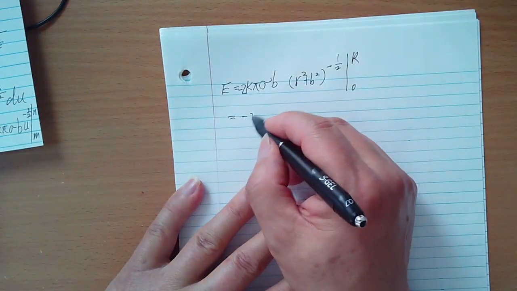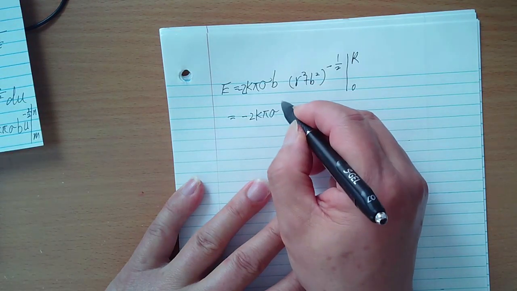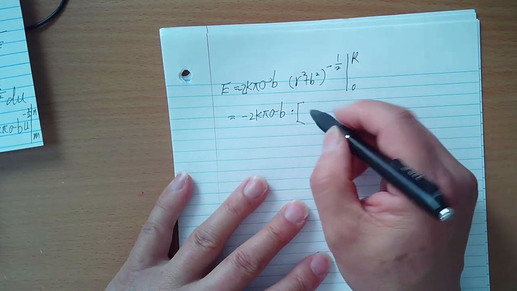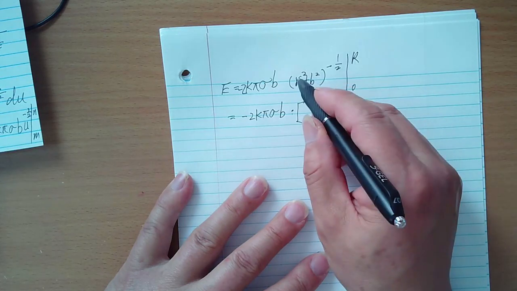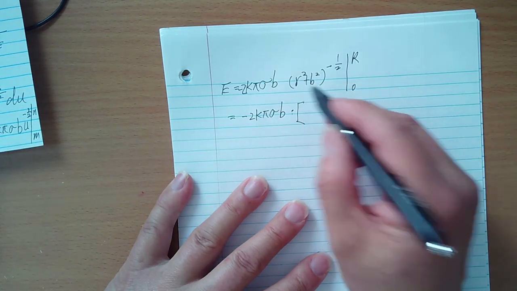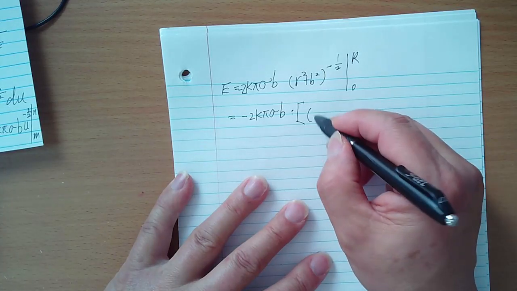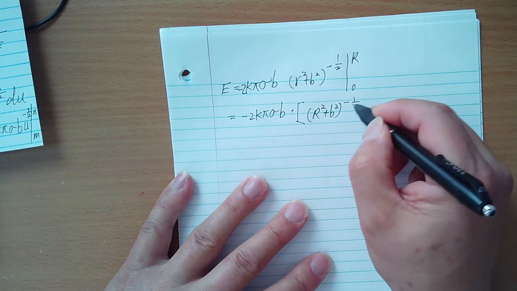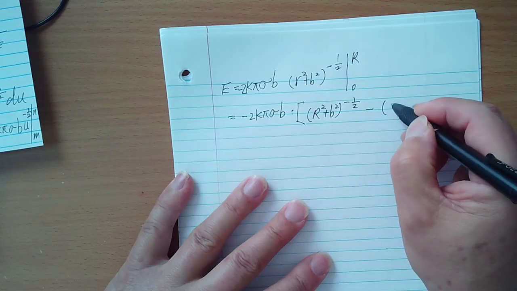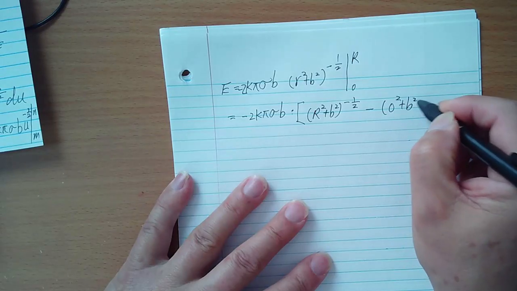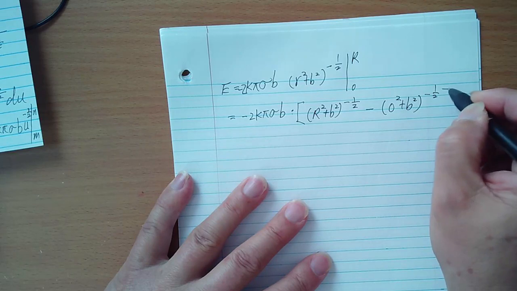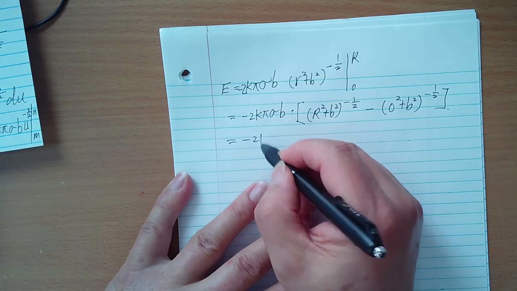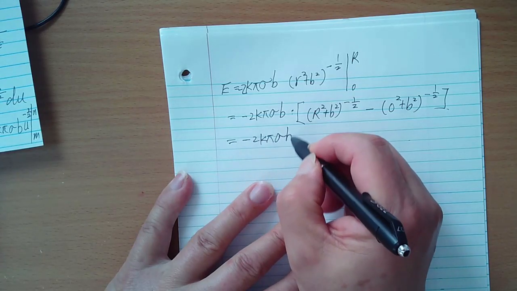And then we are going to substitute this. Okay, so it's going to be this limit plug in, subtract this limit plug in. So it will be r squared plus b squared negative half, subtract 0 squared plus b squared negative half. Okay, so that will be negative 2k pi sigma b.